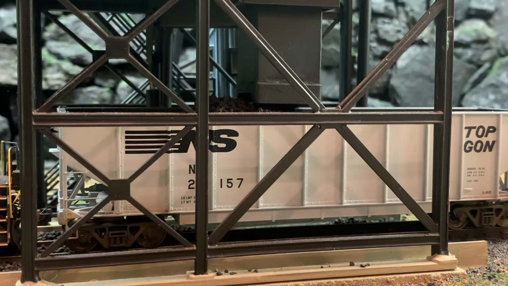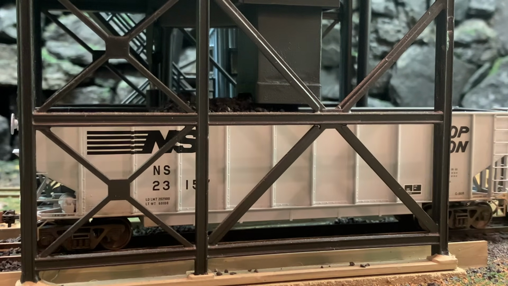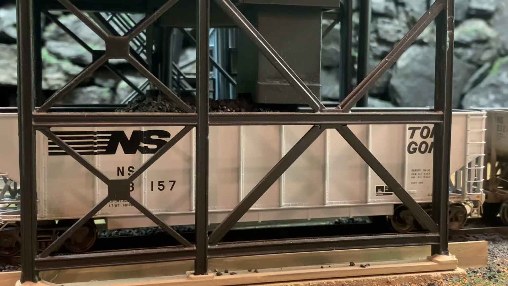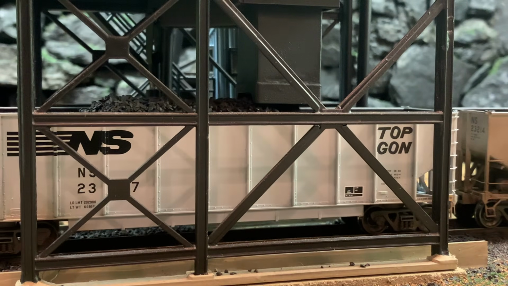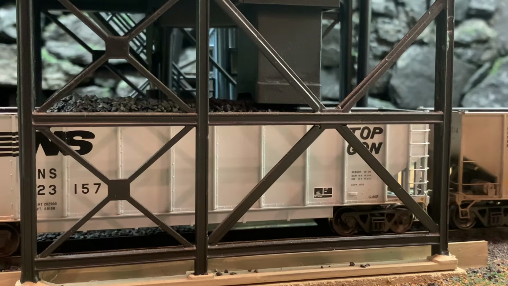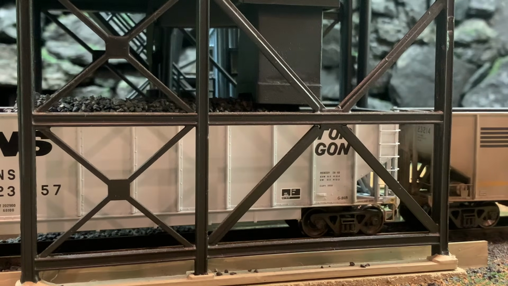Everything here was scratch built out of brass, and my dad was actually the craftsman of that. He's the one who did all the measurements, got everything working right. But we designed it together and tested it together, and it was a really fun project to do.